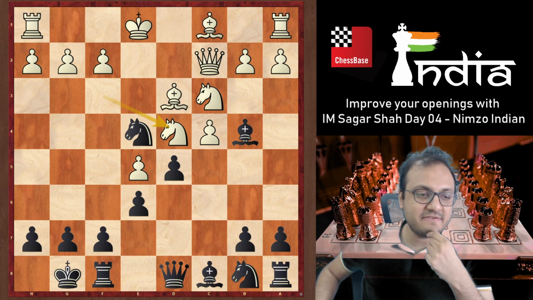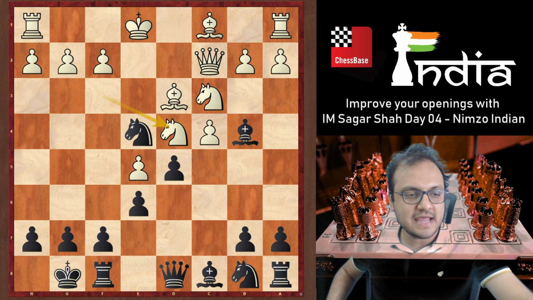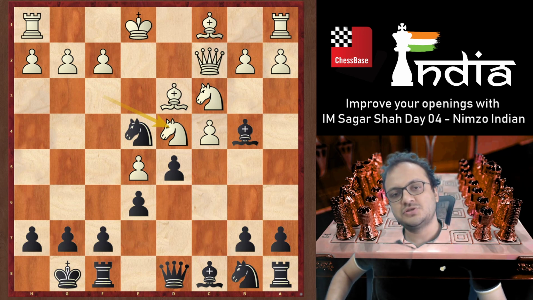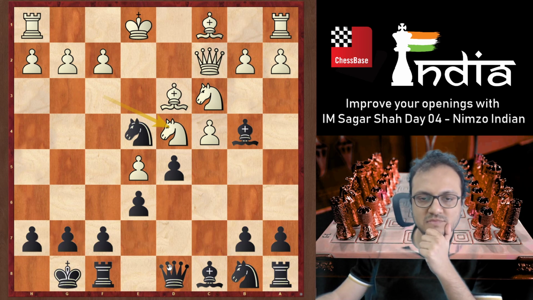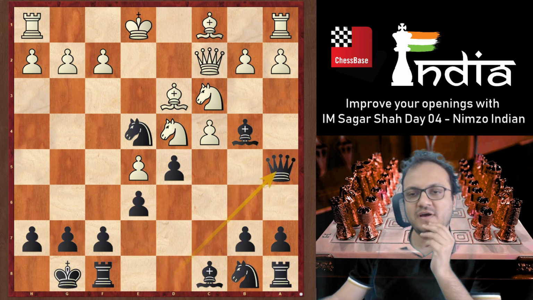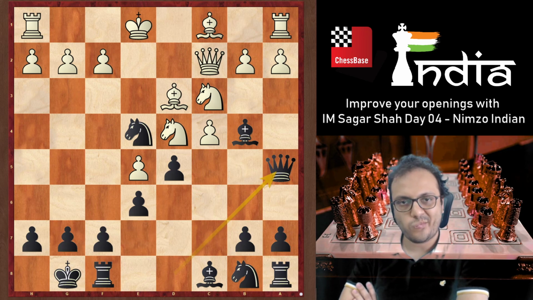Yes, knight d7, Suryan Shwarma, good move. Queen a5, possible move. It's not such a silly move. Queen a5. What shall we do to this move? It's a possible move.